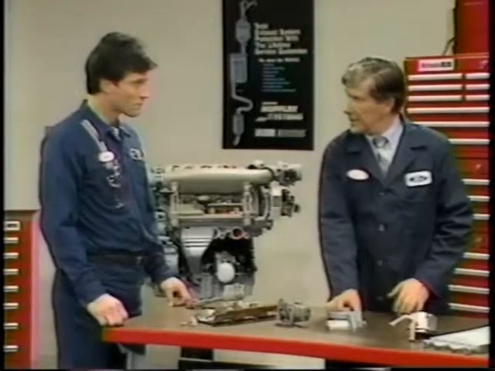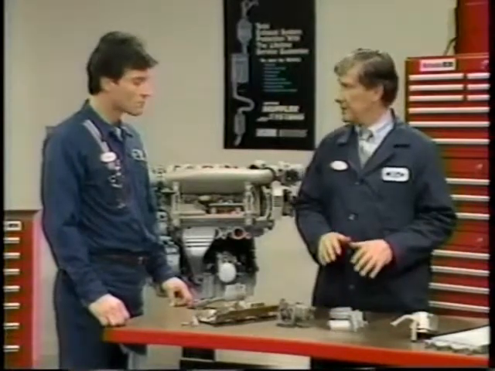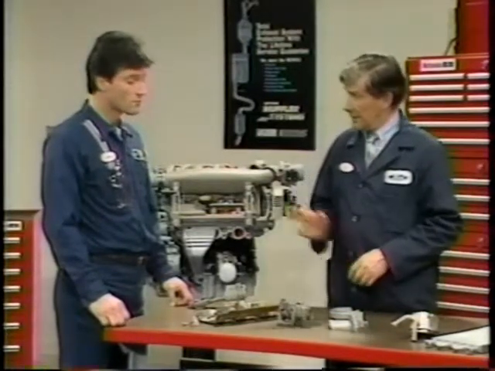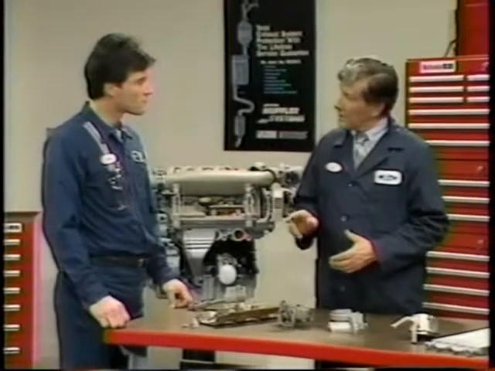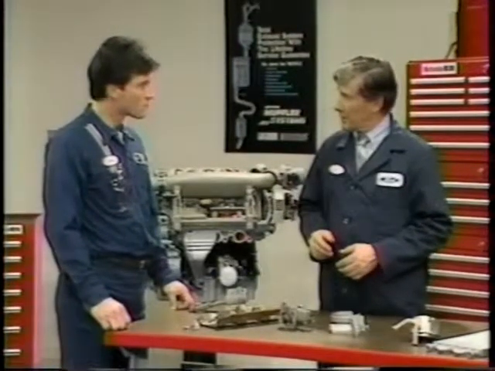The primary advantage of using this style of oil pump is that it's a space saver because it is integral with the engine. Plus, there are fewer parts than the conventional style oil pump.